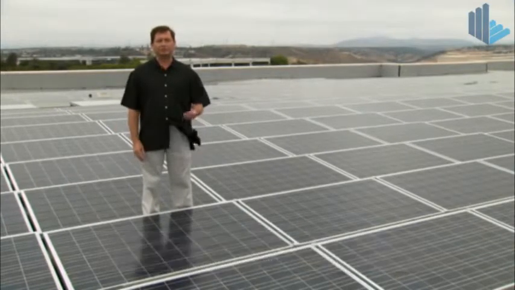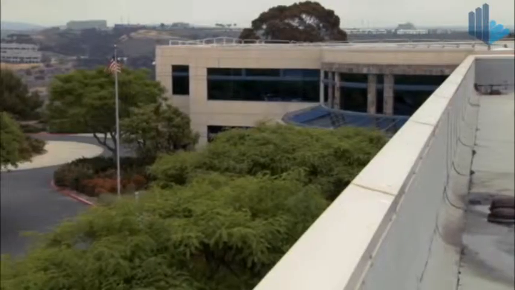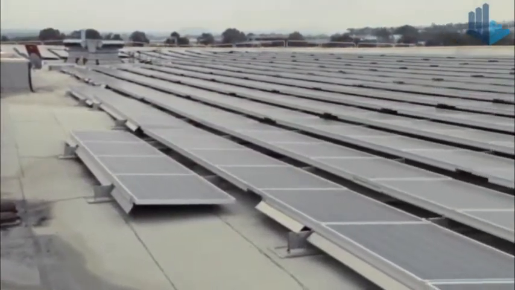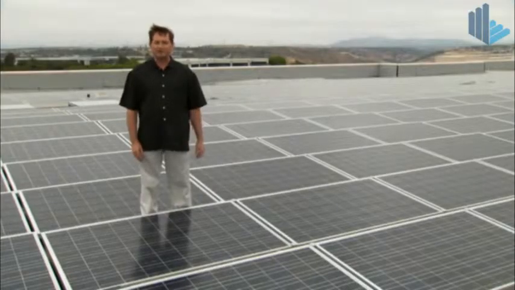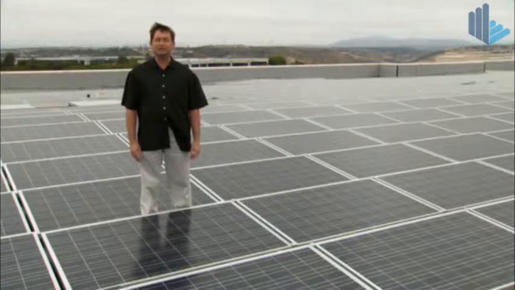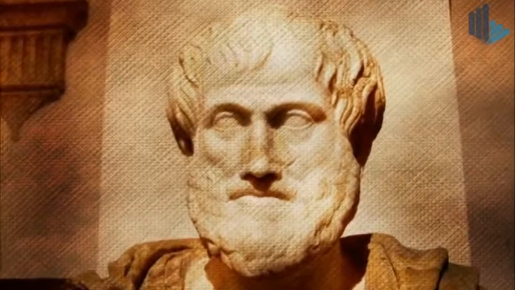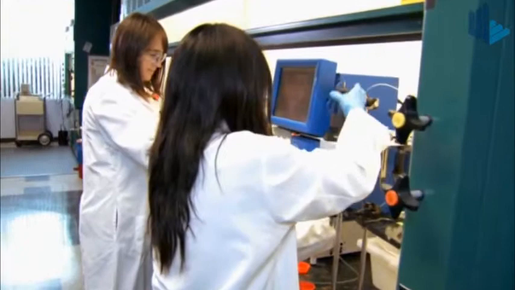Take, for example, this 240 kilowatt solar photovoltaic installation here on the roof of one of our campus buildings. This system, since it was installed in 2007, has generated 1.7 million kilowatt hours of electricity. It services about 25% of the building's electrical needs, and in turn, we have avoided the emission of about 2.3 million pounds of carbon dioxide gas. As Aristotle once observed, the whole is greater than the sum of the parts, and we try to put that into action every day at Pfizer.